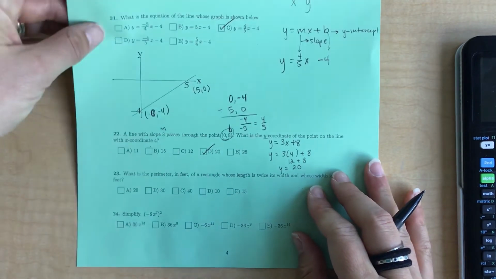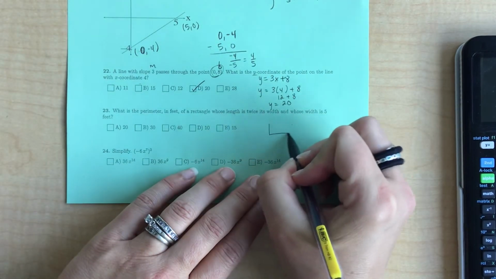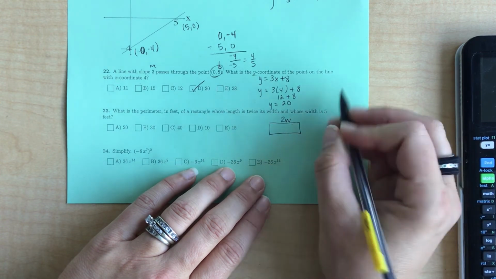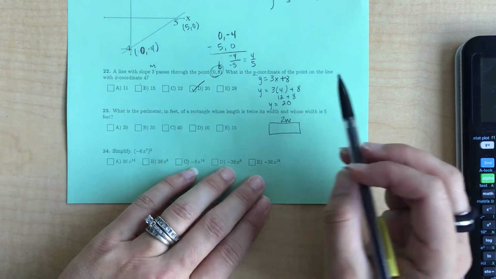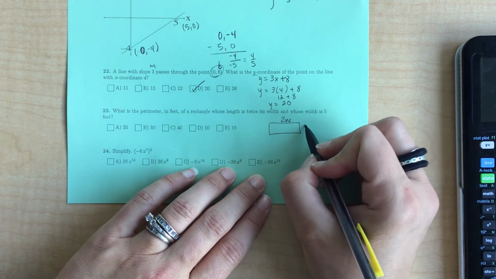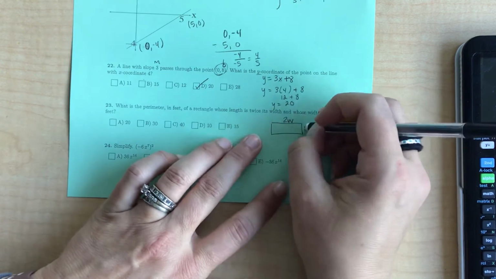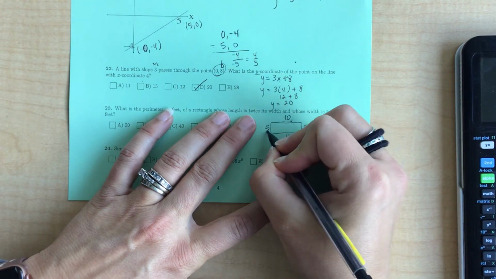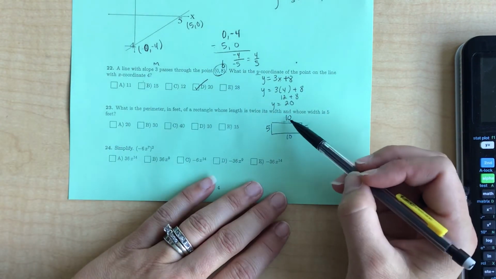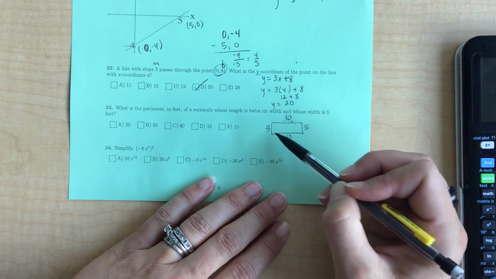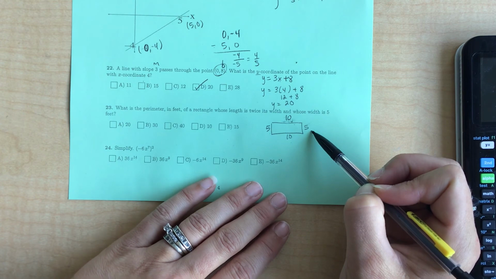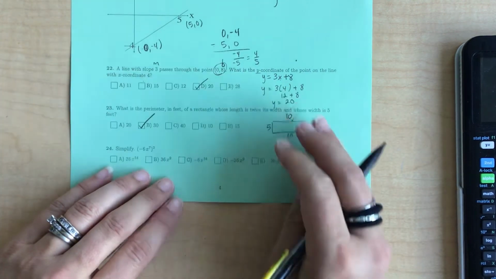23, what is the perimeter in feet of a rectangle whose length is twice its width? Okay, and width is 5 feet. So if this is 5, right, so twice that would be 10. So this is 10, 10, and 5. So if we add up all of the sides, 10 and 10 is 20, plus 5 is 25, plus 5 is 30. So the correct answer for 23 is B.